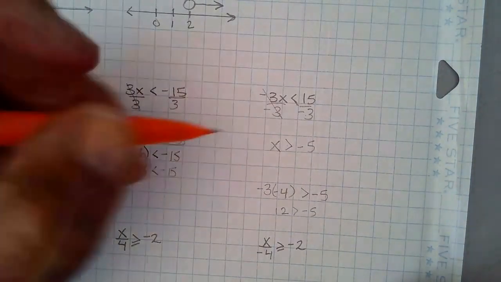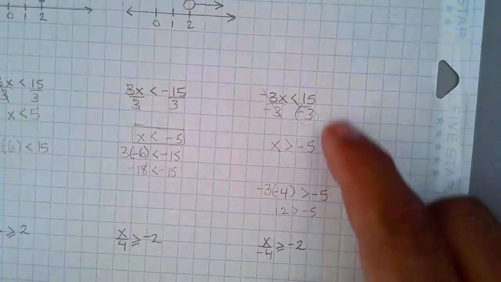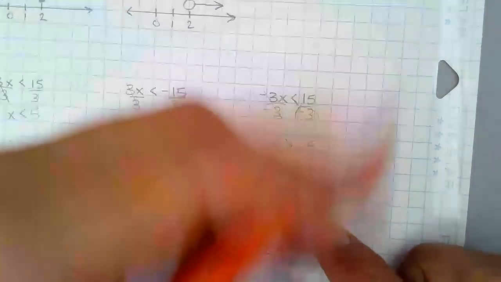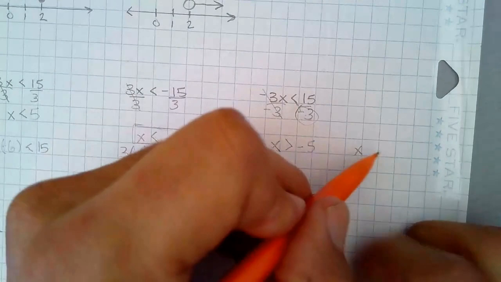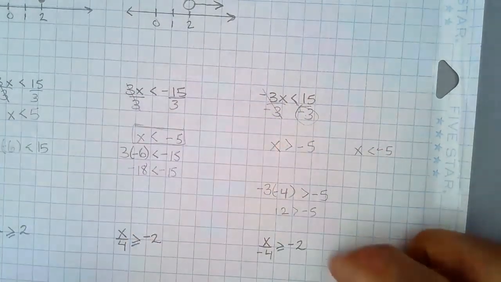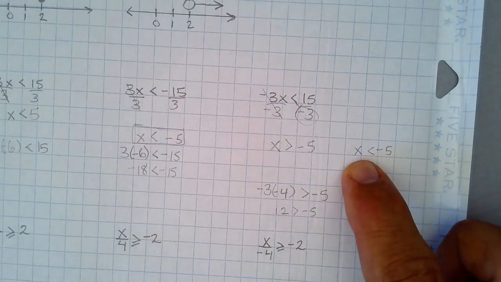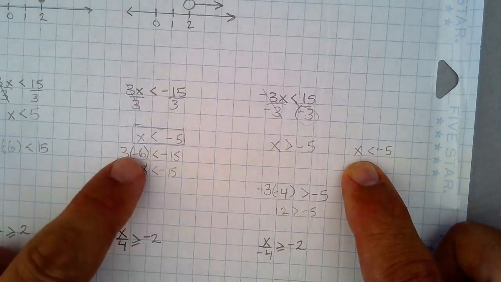That is because I divided by a negative. If I didn't switch it, I would get wrong answers, like this one right here. If I didn't switch it, I would have x is less than -5. Okay, what's a number smaller than -5? -6 is smaller than -5, just like I did here.